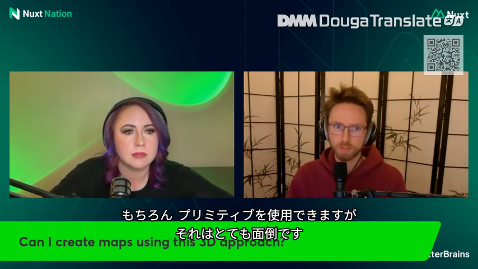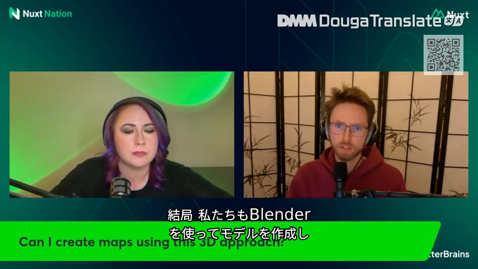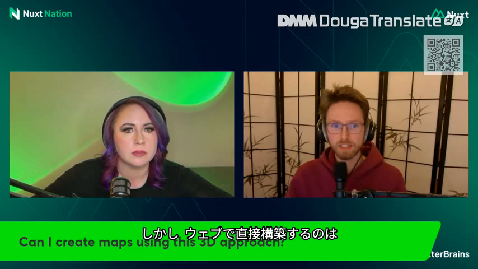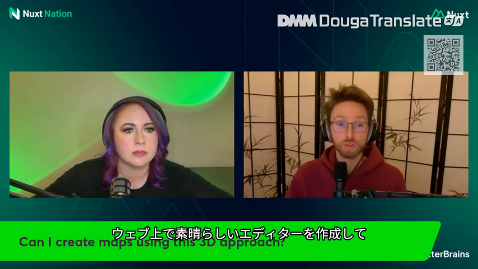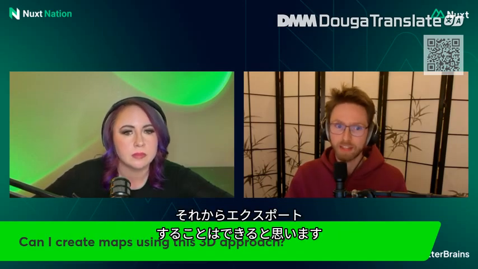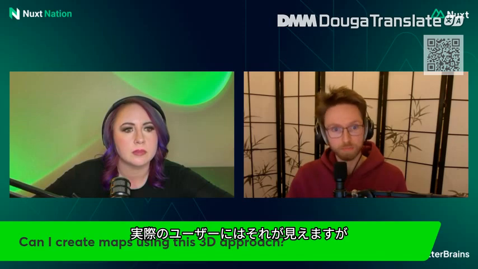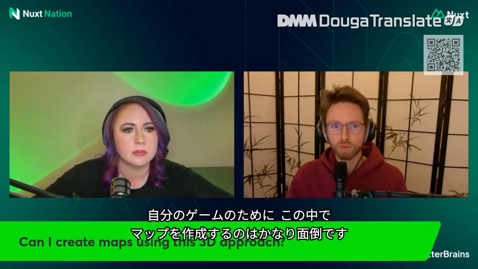Of course, you have primitives you can use, but it's very tedious. So we also used Blender in the end to create our models and just imported them via GLTF files. But building it directly in the web, I think you could create a cool editor on the web and then make an export out of it. That would be useful, I could see uses in the real world. But for your own game, creating inside this is tedious.